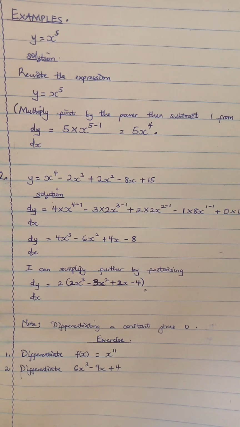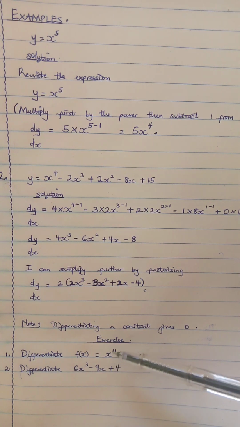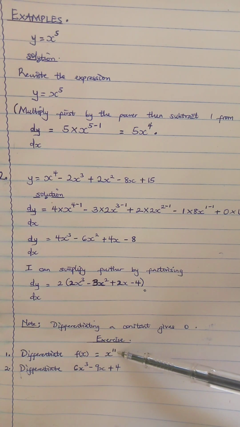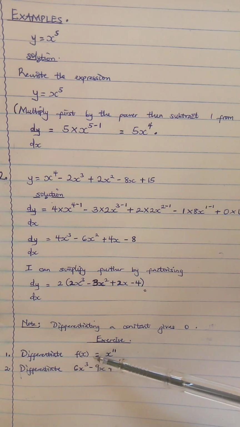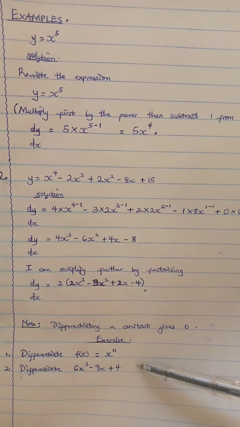So the exercise for today, differentiate this. f(x) equals x raised to the power 11, then differentiate 6x raised to the power 3 minus 9x plus 4. Okay, so I hope we are clear with general method, and I hope we can see how general method can be used in differentiation.